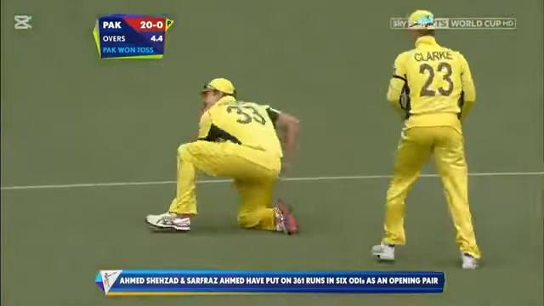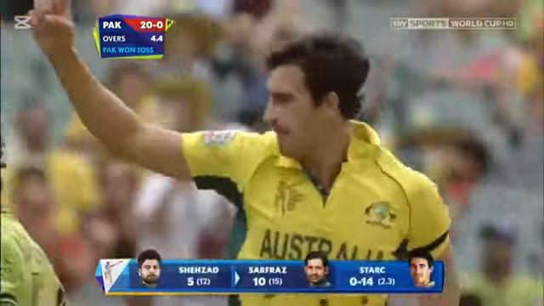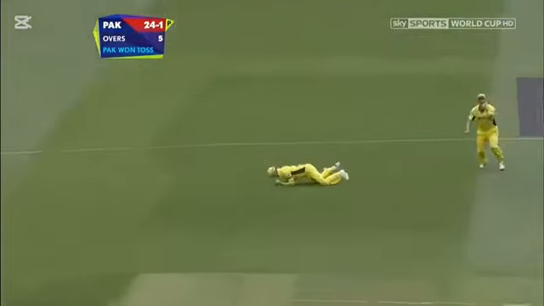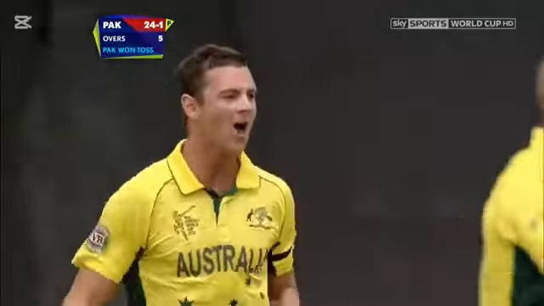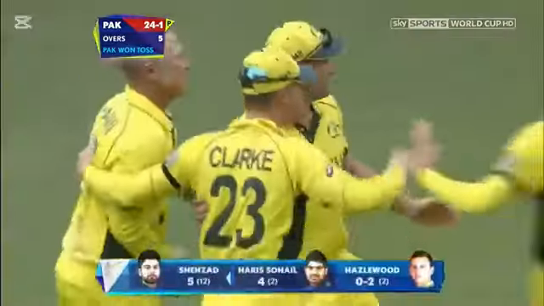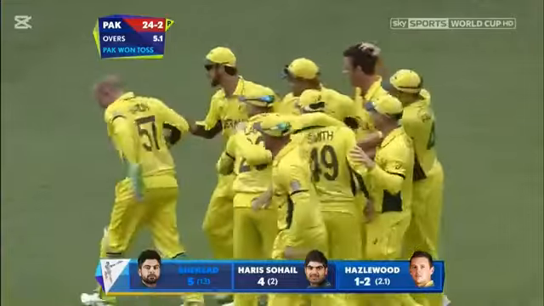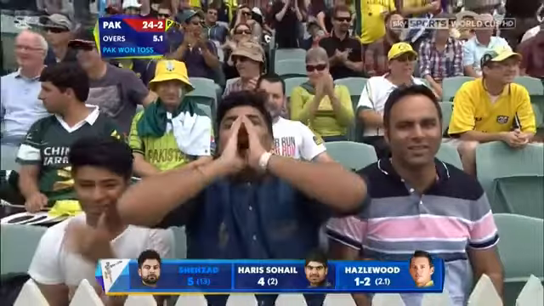Edge and taken. Moved beautifully at first, slipped in Watson. So, edge. Then another one's taken. This time it's the skipper. Good delivery from Hazelwood. Australia on a charge. Yeah, excellent delivery from Josh Hazelwood. He just started to get his line right.